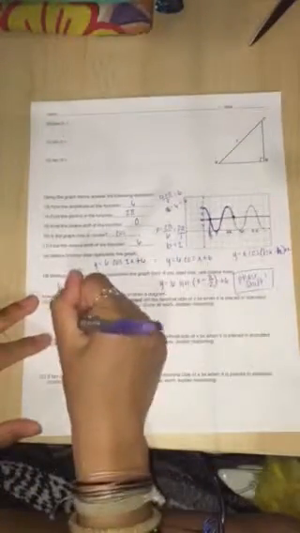Okay, and now let's do this last one. If sine of x equals 8 over 17, so I know that sine of x is 8 over 17. I'm going to write that sine is opposite over hypotenuse. What quadrant will the terminal side of x lie in when it is placed in standard position?